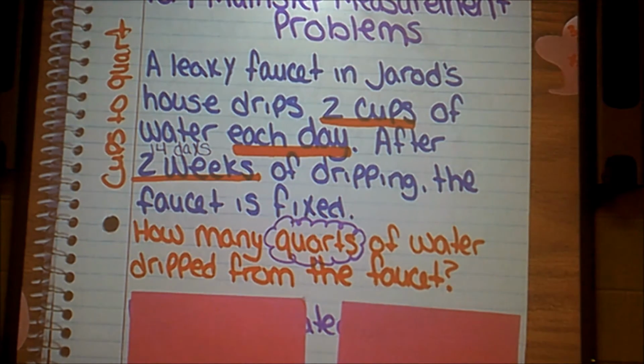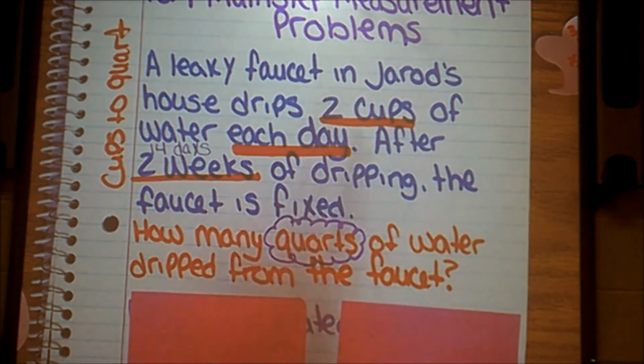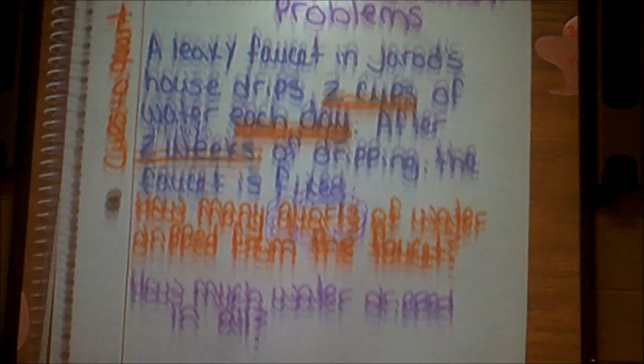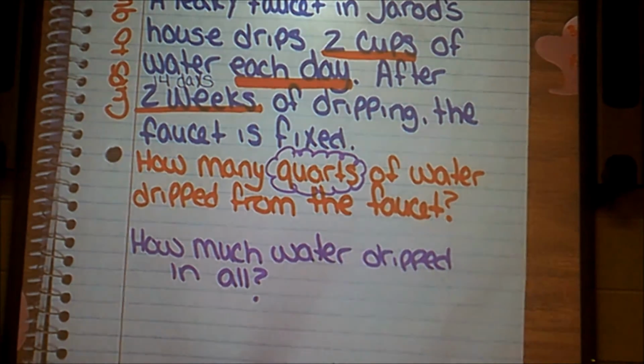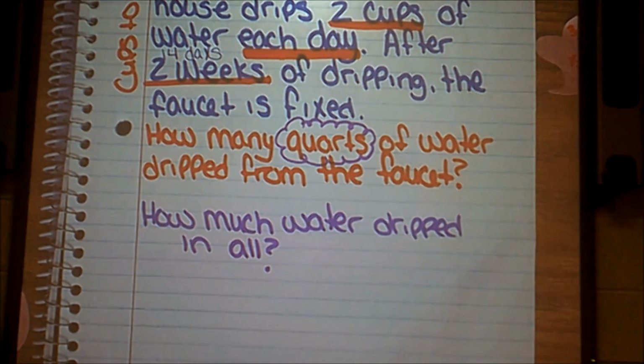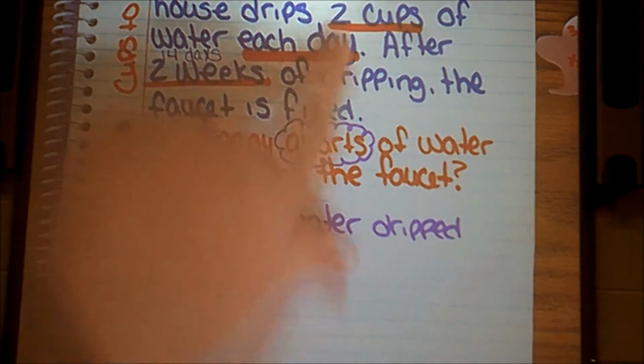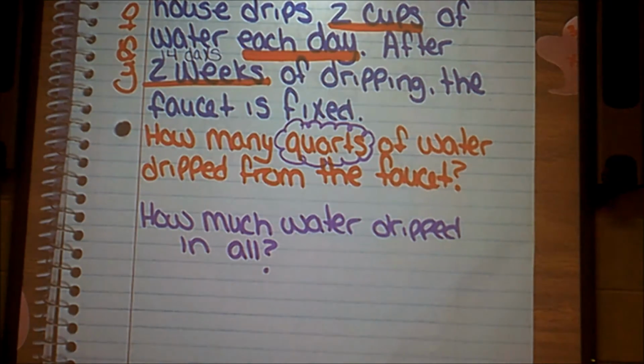So I know that every single day, 2 cups of water are dripping out of the faucet. Well, first I need to determine how much water dripped in all. So what problem would I solve to be able to determine that? Well, I see here that I have 2 cups dripping each day.